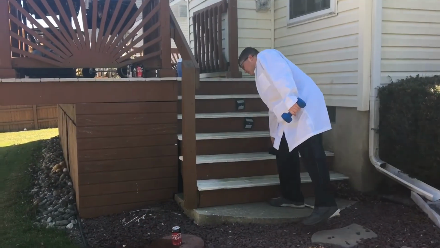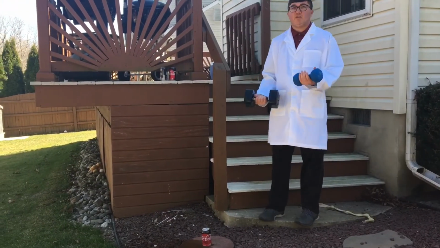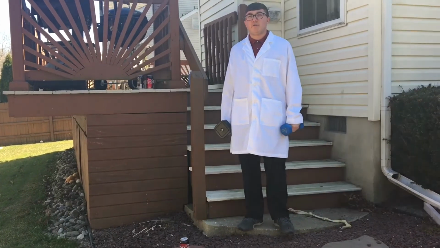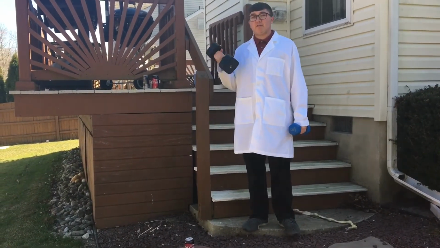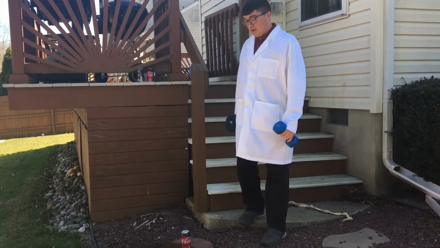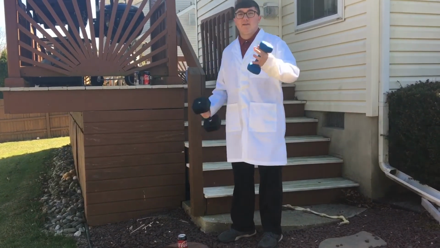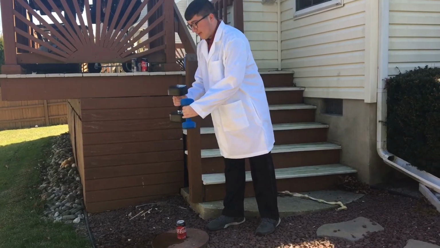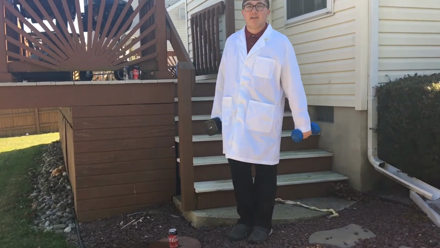Alright, so now we're going to see what happens when you change the weight of things. So think about it, answer the question, what do you think will happen if I use a heavier weight? For this experiment, we're going to drop two different weights. One's 8 pounds, one's 20 pounds. We're going to drop them from the same height and see how it affects the energy.